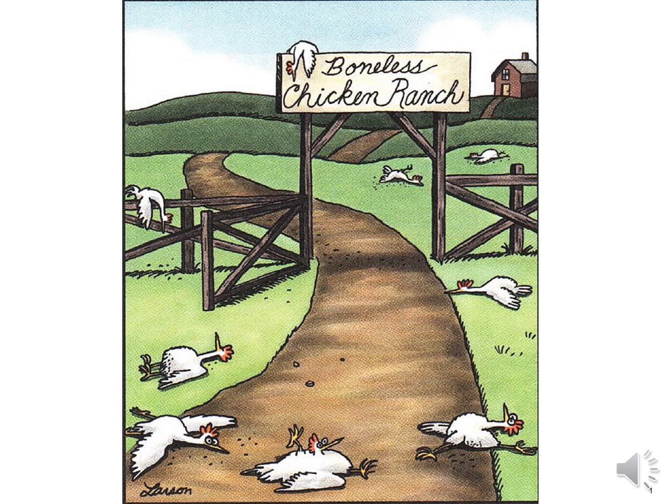This has always been one of my favorite Gary Larson, The Far Side cartoons regarding the boneless chicken ranch. All right, a little bit of Sixth Sense of humor. Let's get that out of the way.